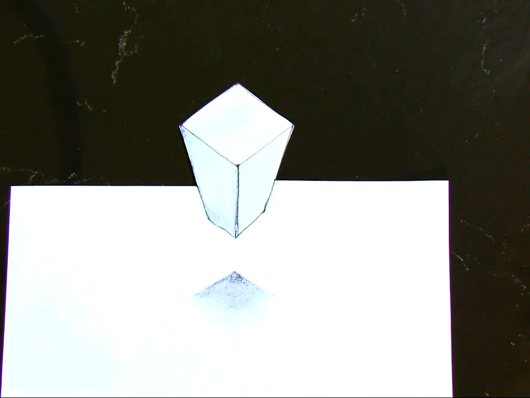Okay? Give it a try. If you want to use a ruler, you may. But experiment with it. It can be kind of fun.